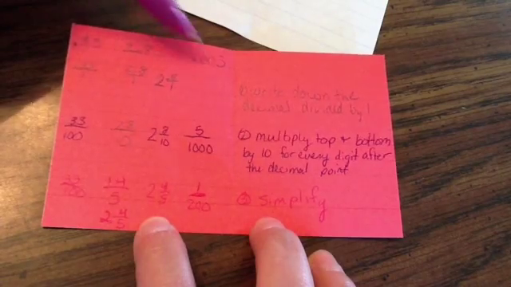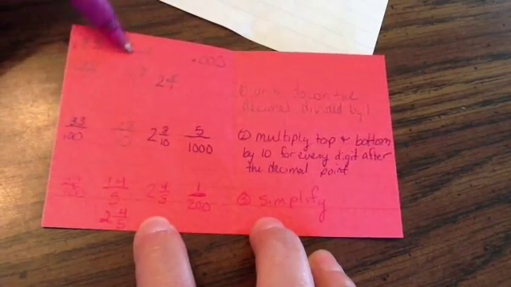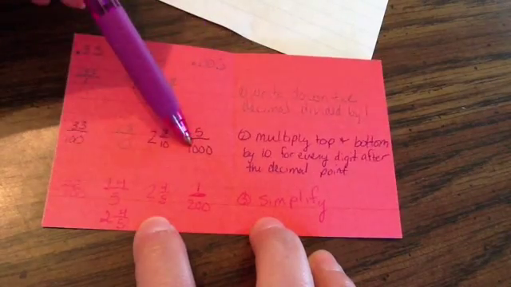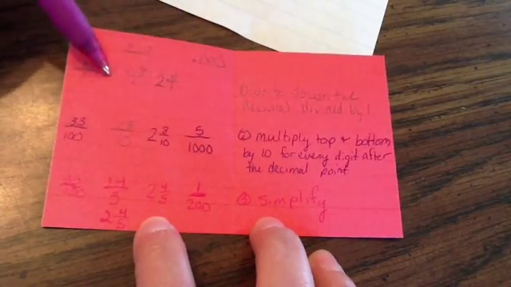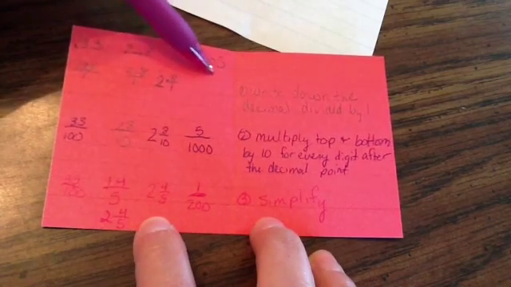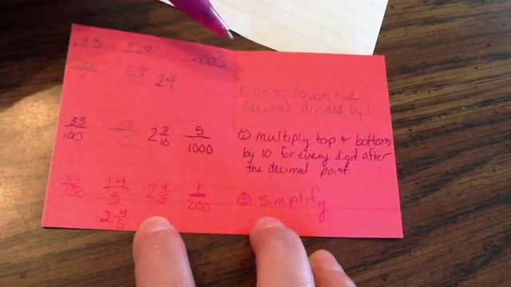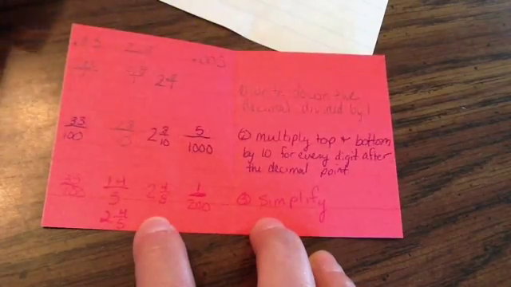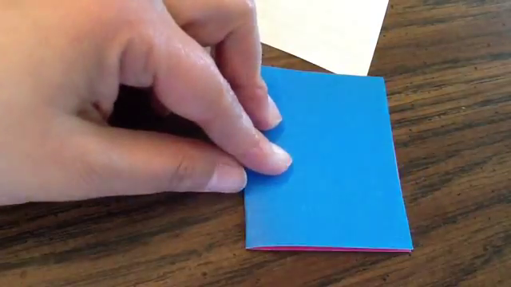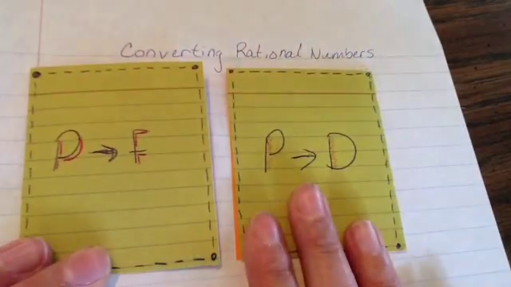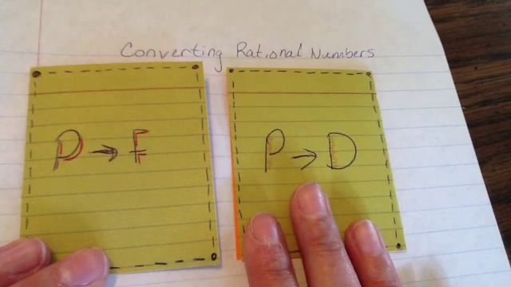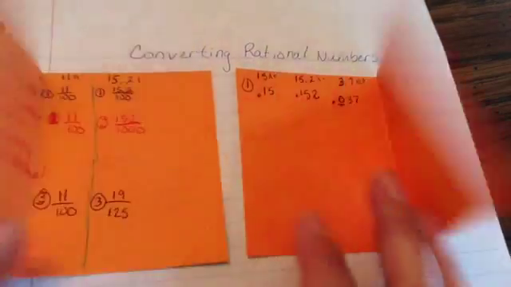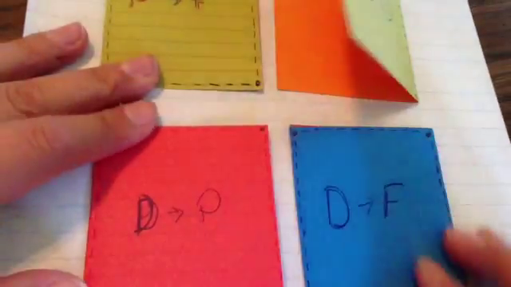If you're not good at looking at the number and reading it like 33 hundredths, 2 8/10ths, 5 thousandths, then just do this step up here of writing the number and then multiplying by whatever you need to get the decimal point at the end of the number rather than the beginning or in the middle. Go ahead and glue the backside and put that in your notebook. This is what you should have so far in your notebook about converting rational numbers. We've got percents to fractions, percents to decimals, and then decimals to percents, decimals to fractions.